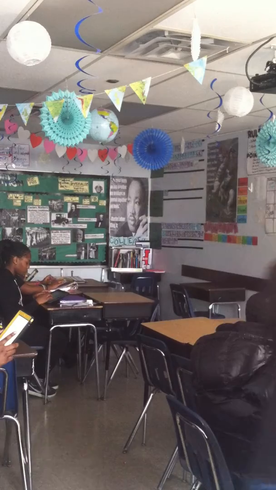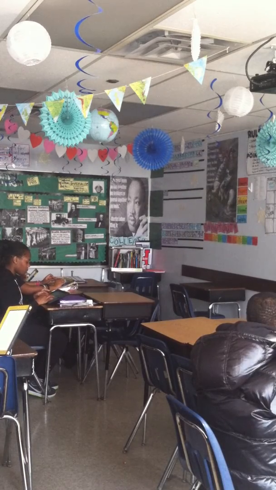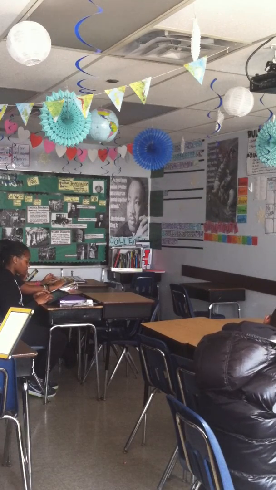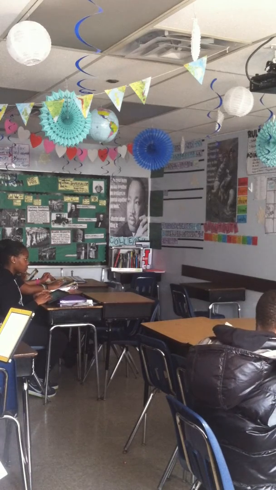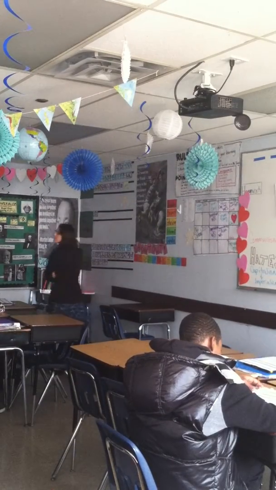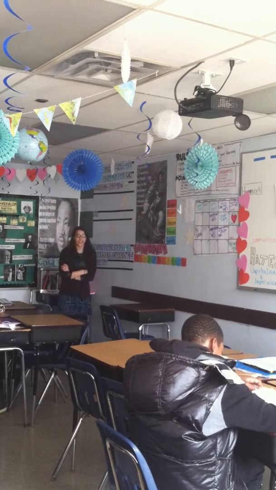Using my popsicle sticks. Okay, John. Militarism is the belief that goals can only be achieved through what, John? Good.